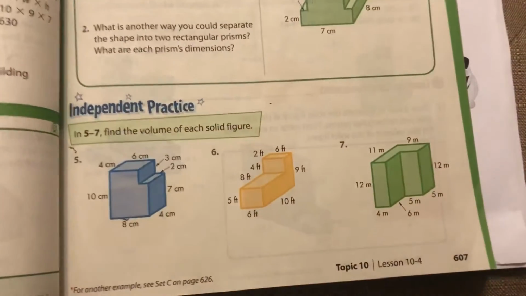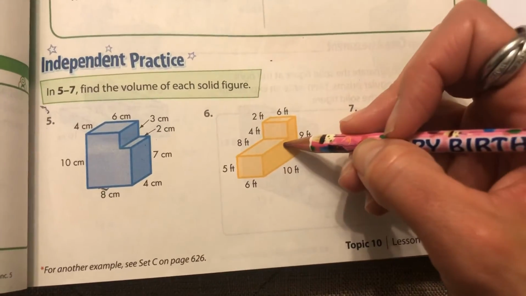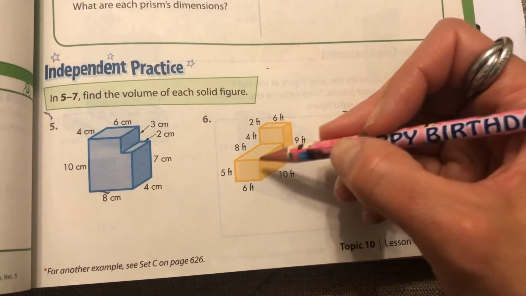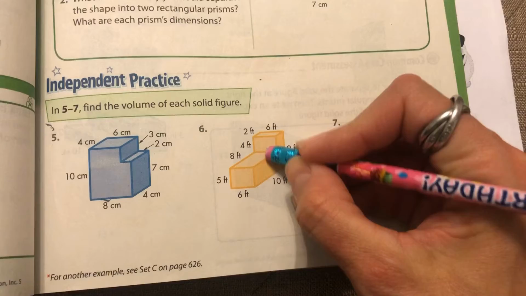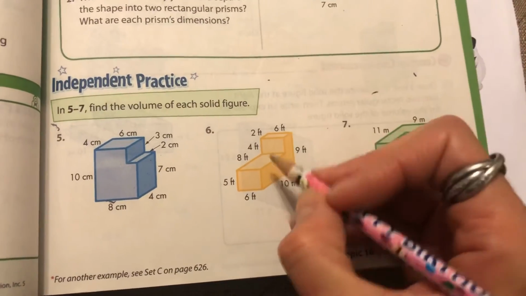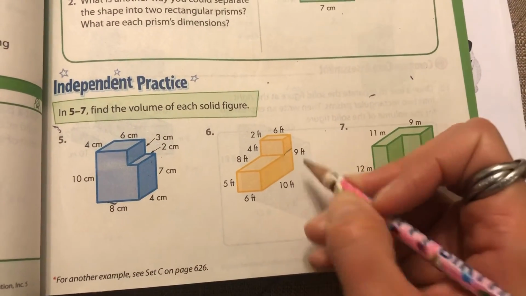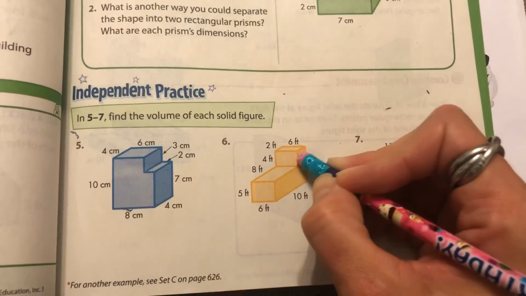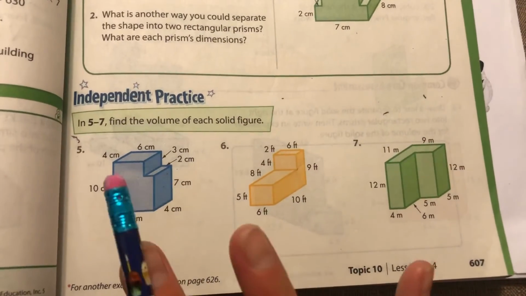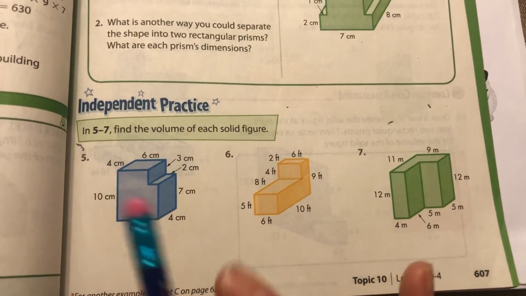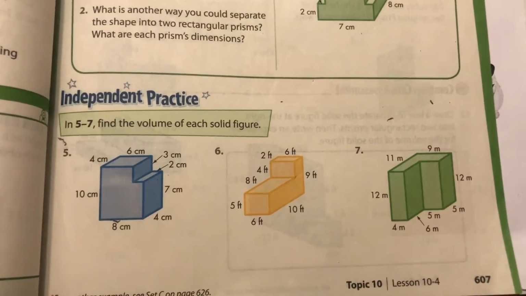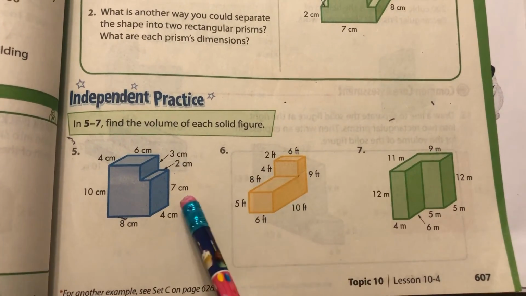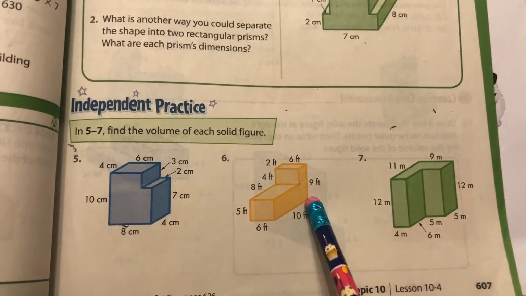And then for number 6, same thing. Do you see a tall figure standing in the back that you're going to figure out the volume for, and one in the front? Or do you see a big long one on the bottom and a shorter one on top? Your choice, okay? So length times width times height for each of the figures that you pop out of here, and then add them together. We'll have cubic centimeters here and cubic feet here, so cm³ and ft³ for your labeling.